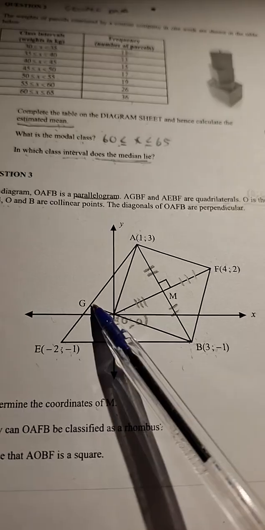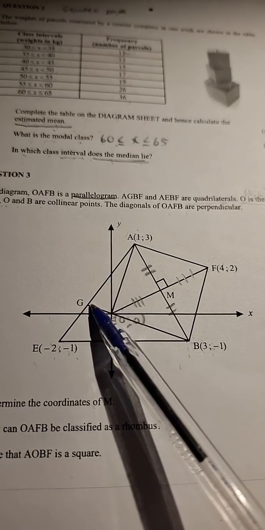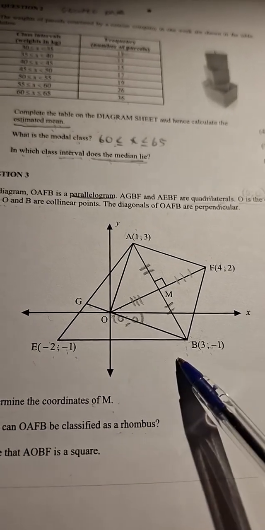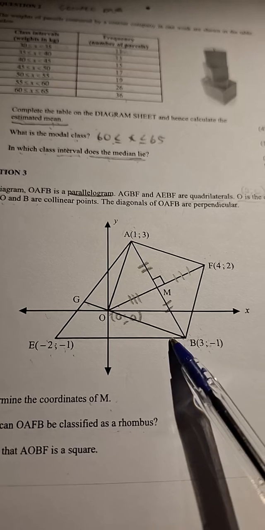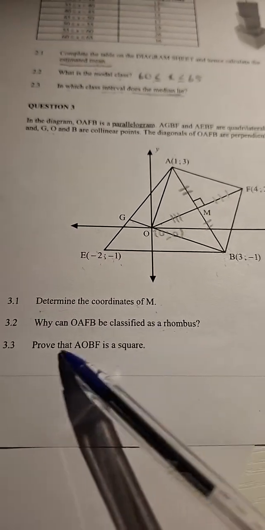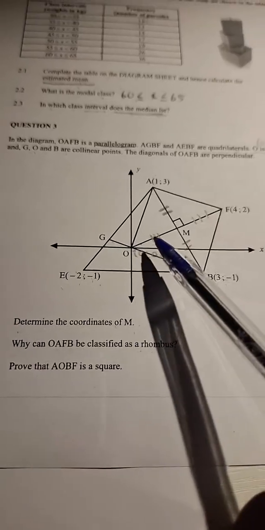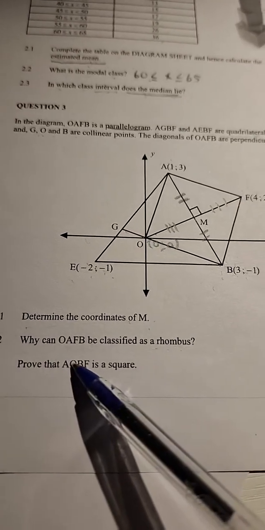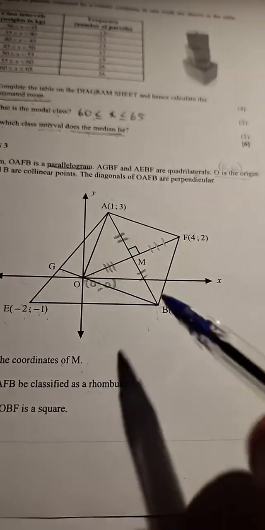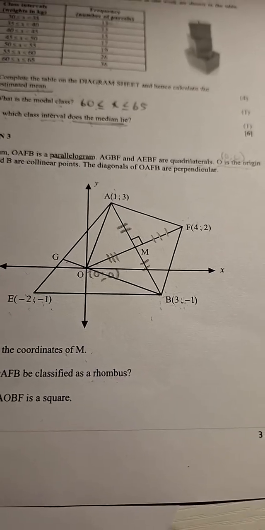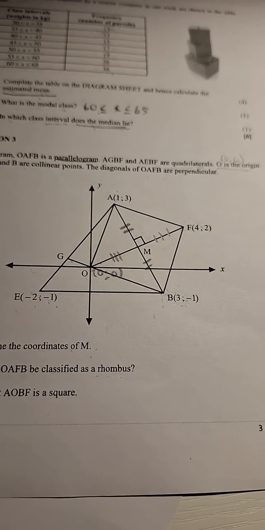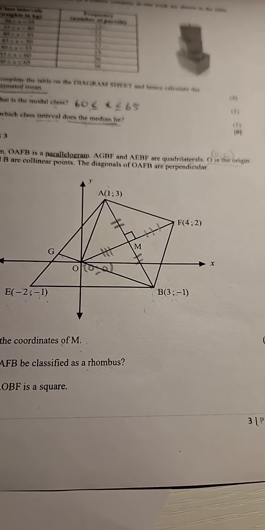So you are not given the coordinates of G, but you have O and B. So the gradient of OB is a gradient that you can calculate. If you had done so in the previous question, then in the next question it's simply a matter of saying the gradient of OB is equal to -1/3, as proved above in the previous question, if that makes sense.